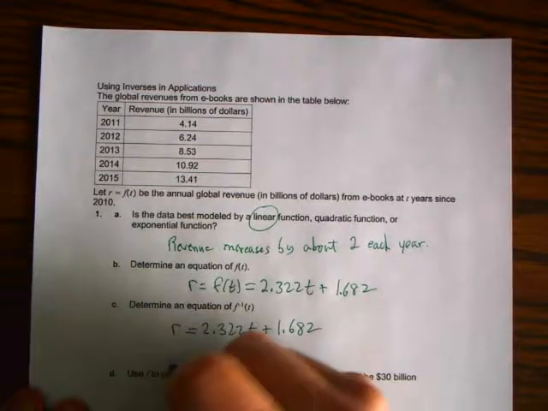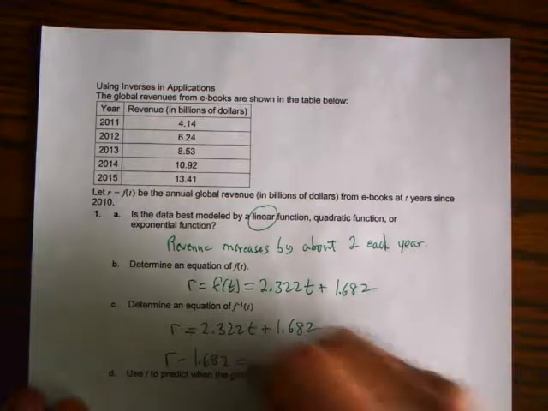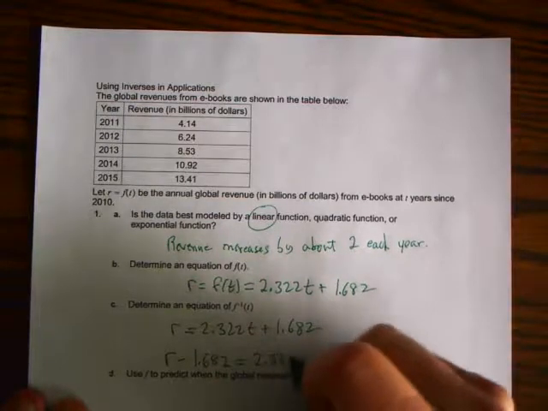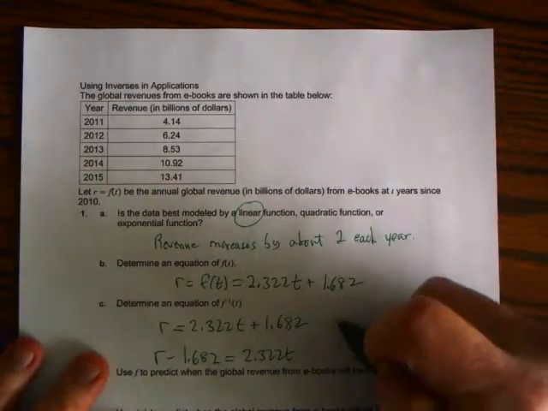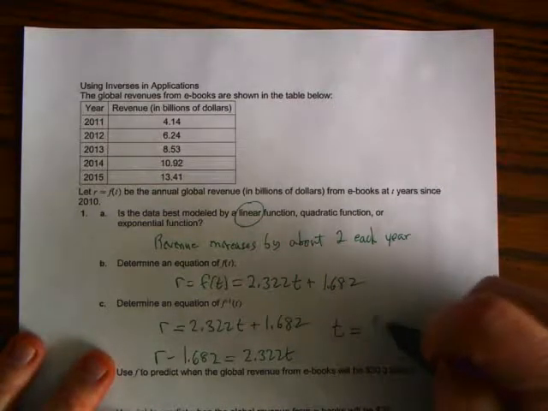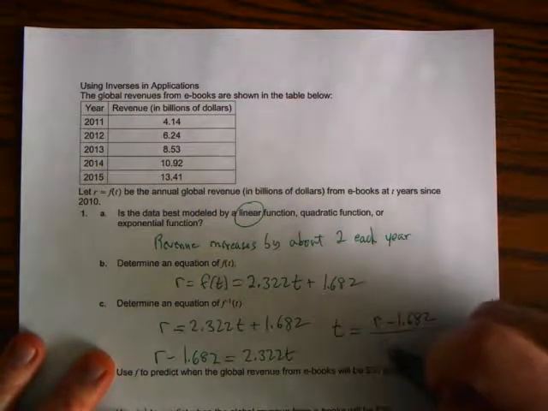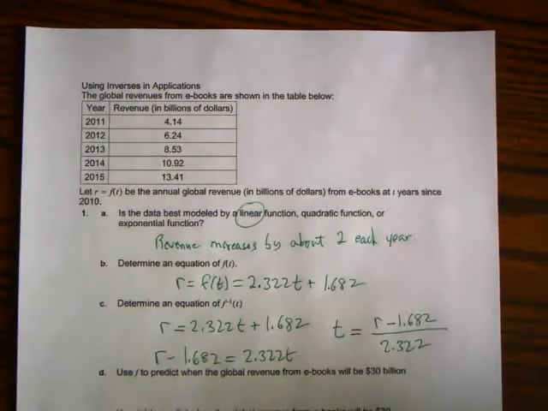Subtract: R minus 1.682 equals 2.322t, which means t is R minus 1.682 divided by 2.322. Notice what we have: the same equation written twice, just in two different forms.